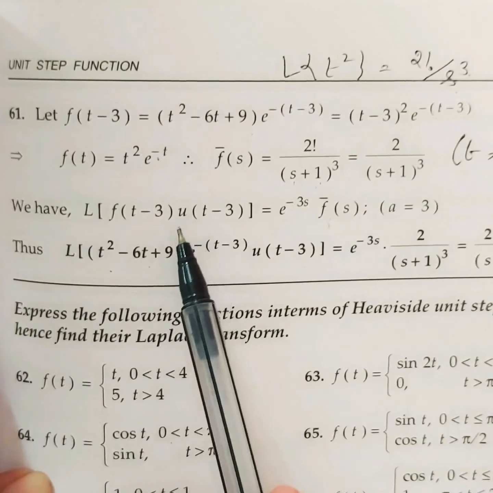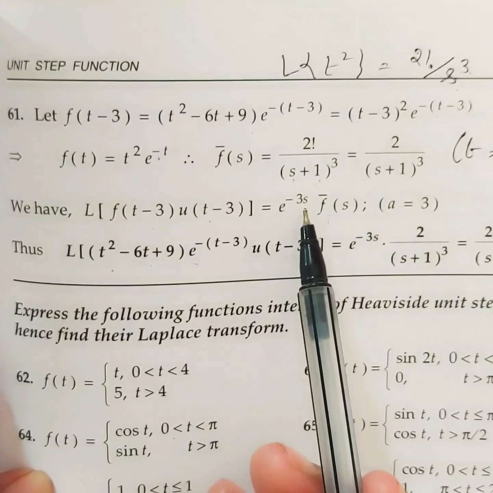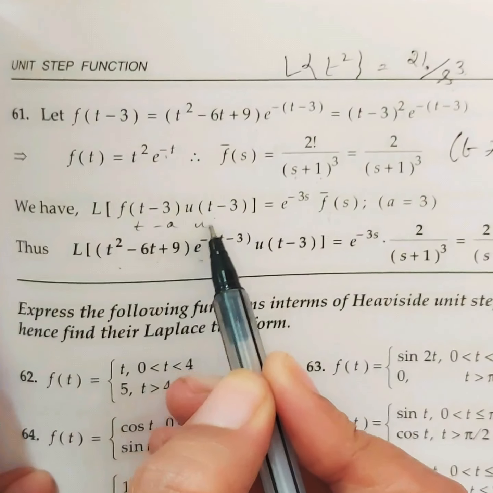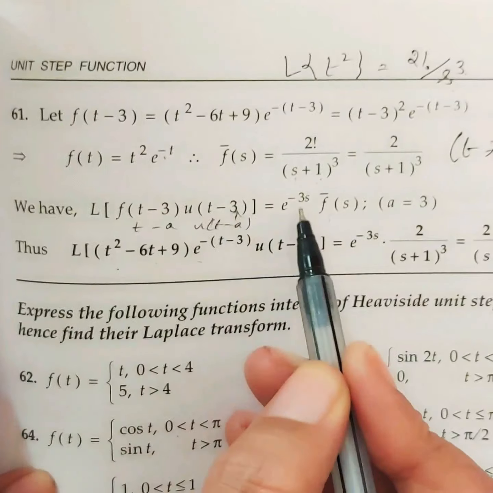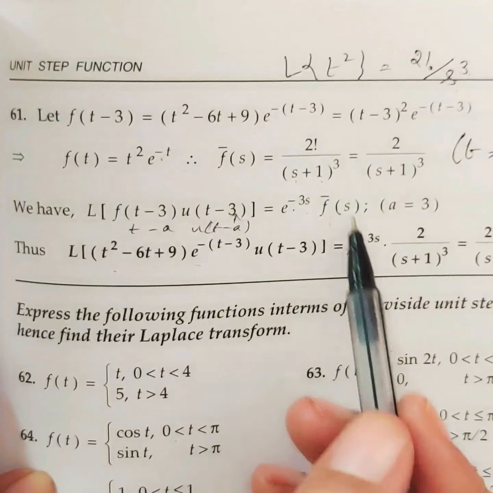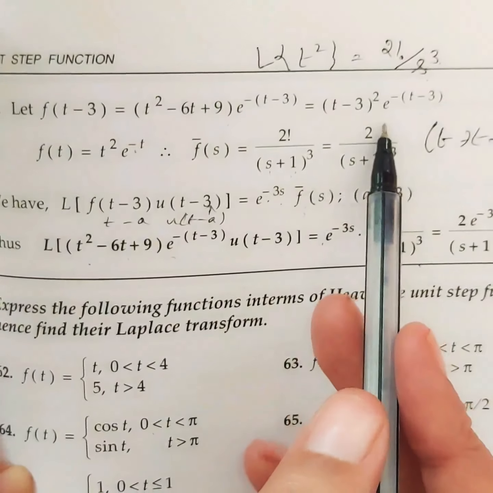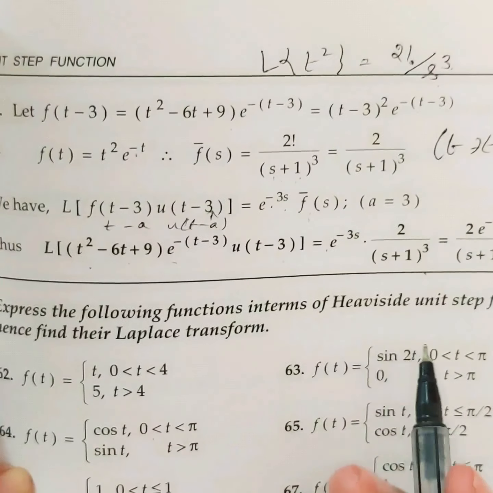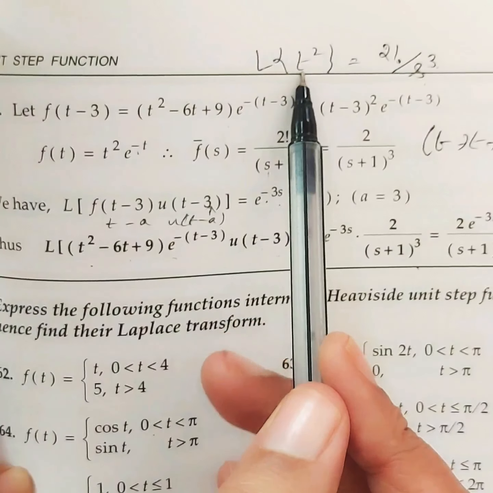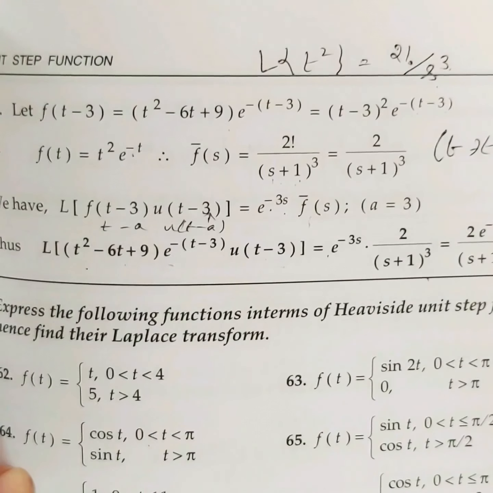Now this is our question, right? Laplace of t minus 3 into u of t minus 3 is nothing but e power minus as, in the general formula, t minus a, u of t minus a. In the place of a I have 3, so e power minus 3s into f bar of s. So e power minus 3s into whatever answer you have calculated, that you are writing as it is. What is this? 2 by s plus 1 the whole cube. So what are the formulas we have used? Laplace of t power n we have used, property 1 you have used, and this unit step function. 3 formulas we have used.